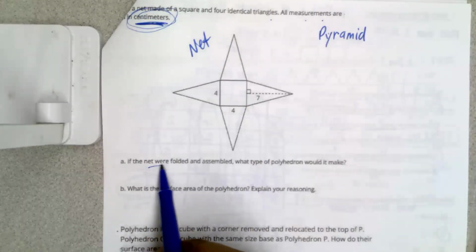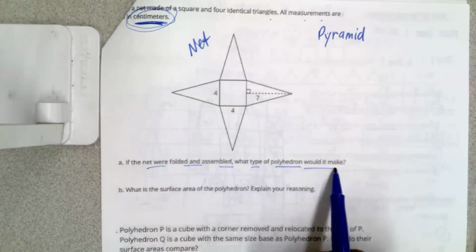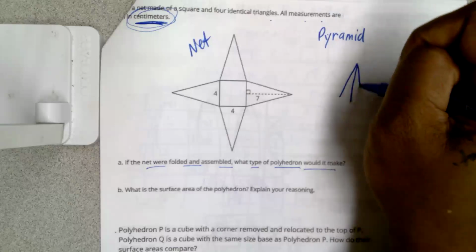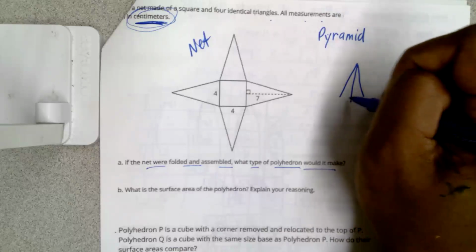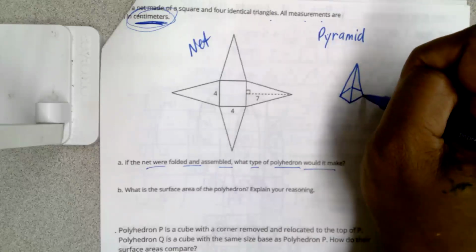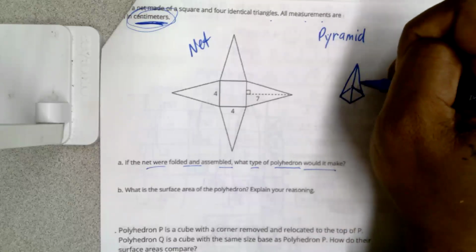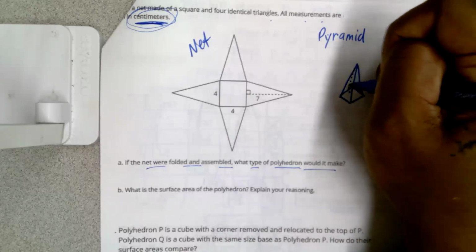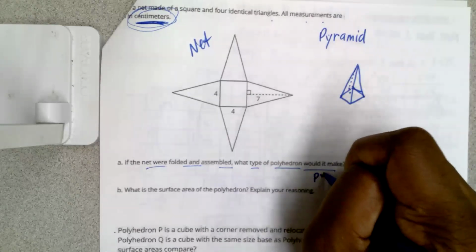So if the net were folded and assembled, what type of polyhedron would it make? Oh, that's simple. If we folded all of this up, it would create one face. Yeah, it would create a pyramid. So we would say it would make a pyramid.